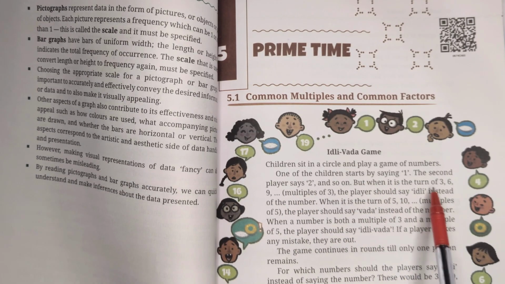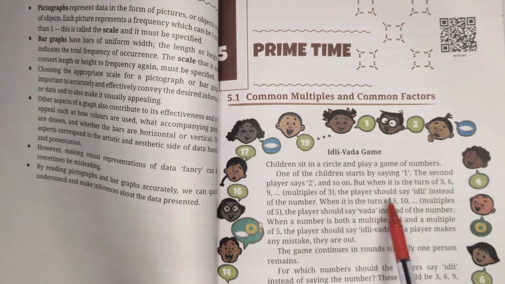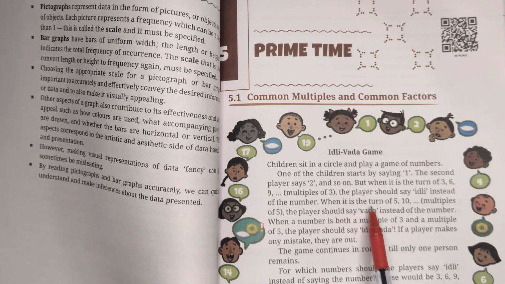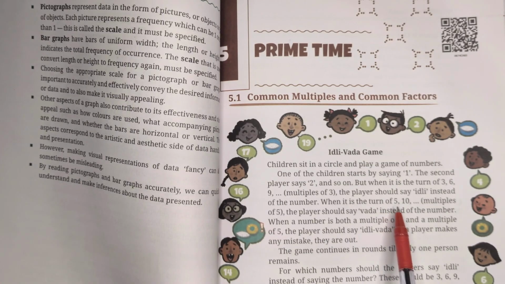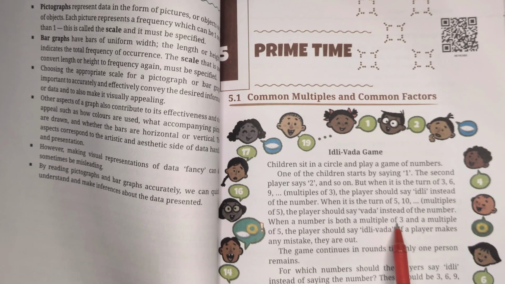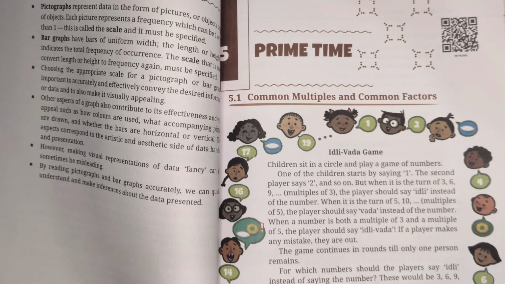But whenever it comes to the turn of 3, 6, 9, that means multiples of 3, that player should say Idli in place of the number. And whenever it comes to the turn of multiples of 5, like 5, 10, 15, 20, that player should say Vada instead of that number. When a number is both a multiple of 3 and a multiple of 5, the player should say Idli-Vada. If a player makes any mistake, then they are out. This continues in rounds till only one person remains.